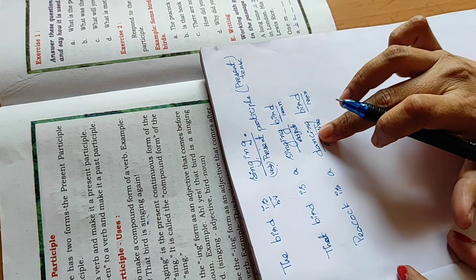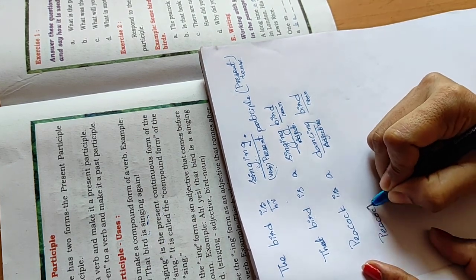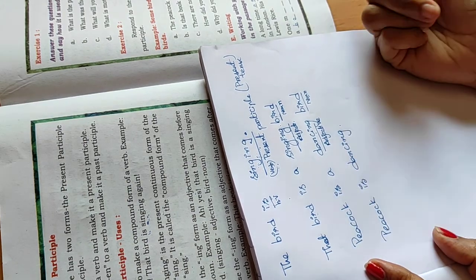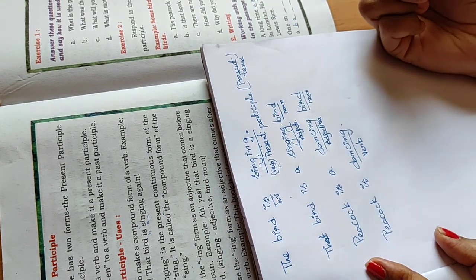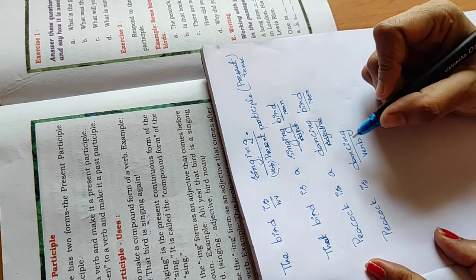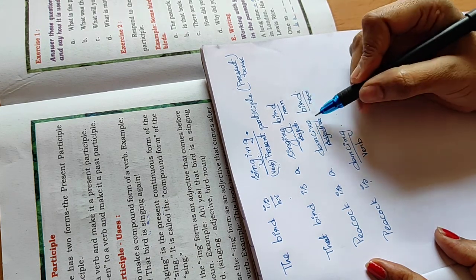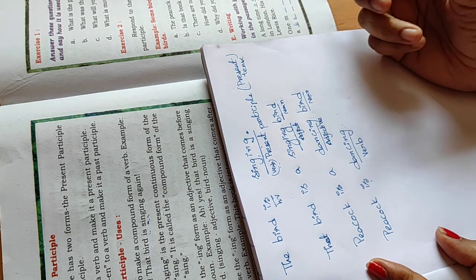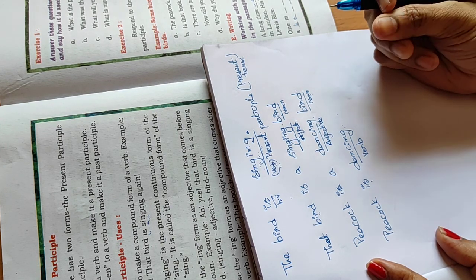Can we make this word a verb? Yes. How? Peacock is dancing. Now here it is 100% verb. Action verb. This is the helping verb. Understood? That is the difference between this sentence and this sentence. Like that, any action verb we can make and use as an adjective.